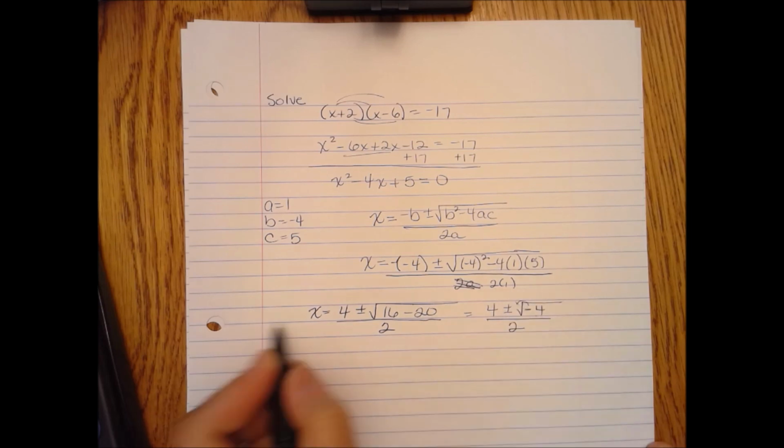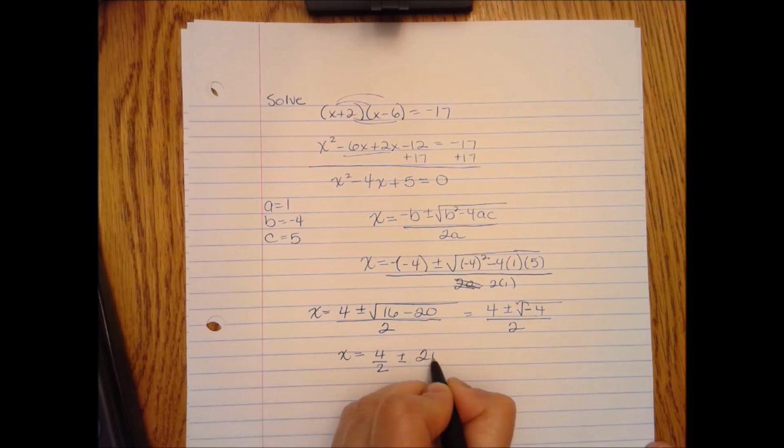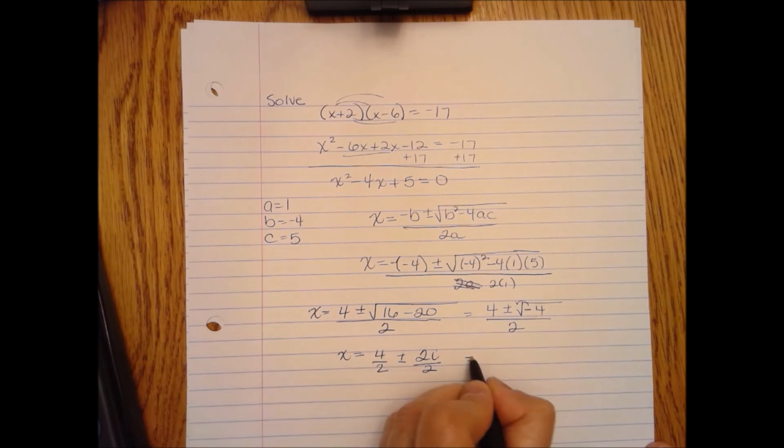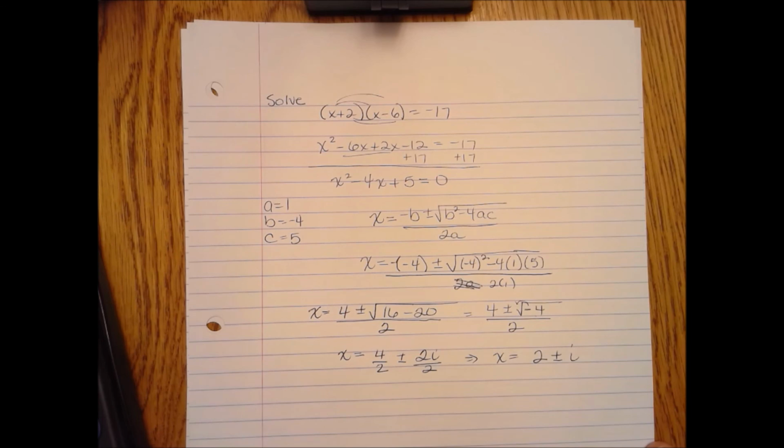So x equals 4 over 2 plus or minus, I like to split it so I can simplify, 2i over 2. So x equals 2 plus or minus i. Two solutions, 2 plus i and 2 minus i. Those are complex. And we saw an irrational.